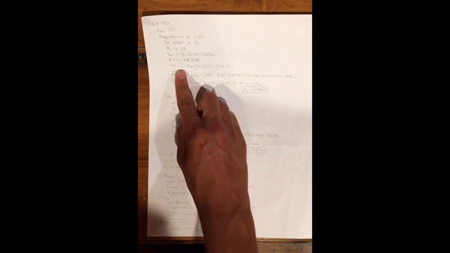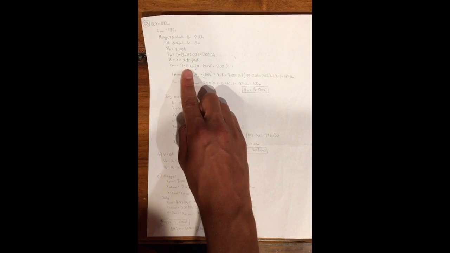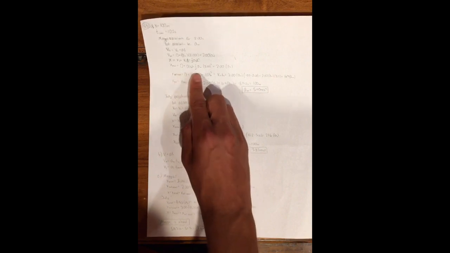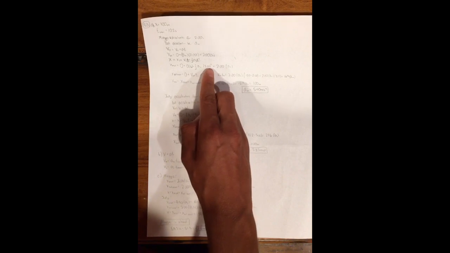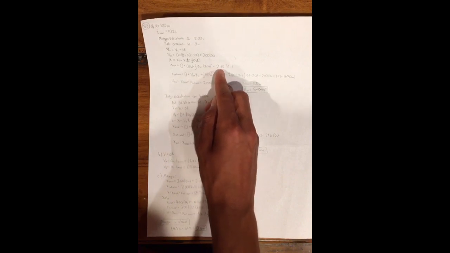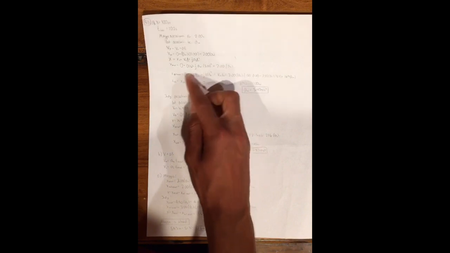So for when she's accelerating, I did the initial position as 0, the initial velocity as 0, and her acceleration is also a subscript m, which we stated here, and her time is 2 seconds, for the 2 seconds which she is accelerating. So this is equal to 2 times her acceleration.